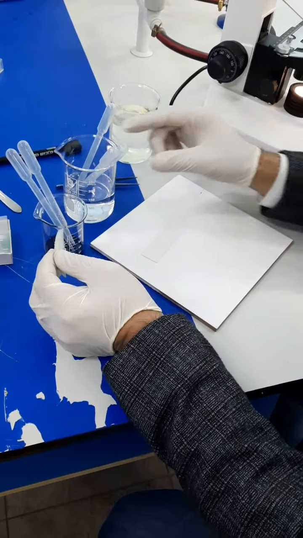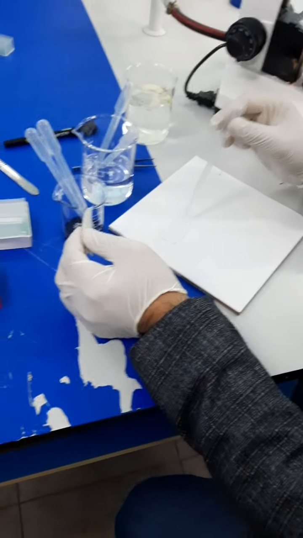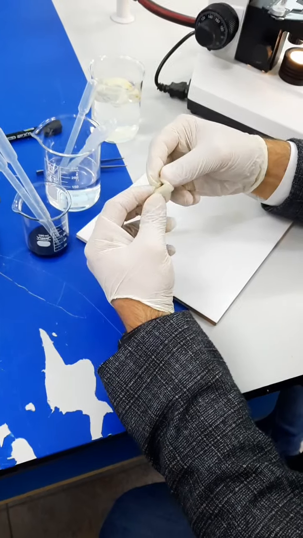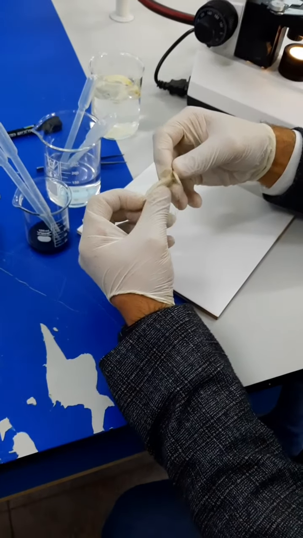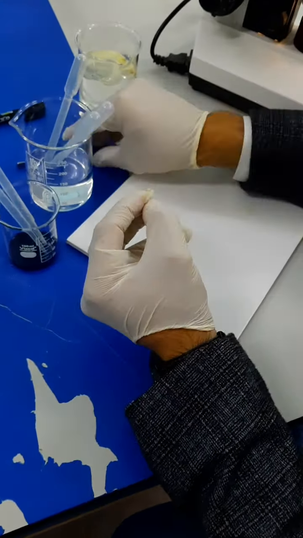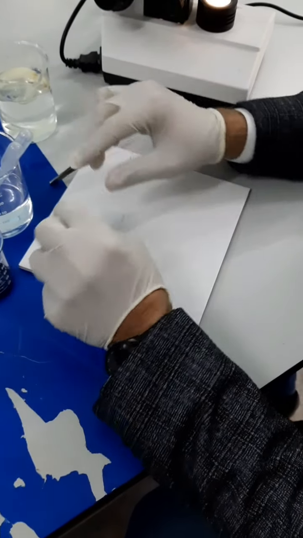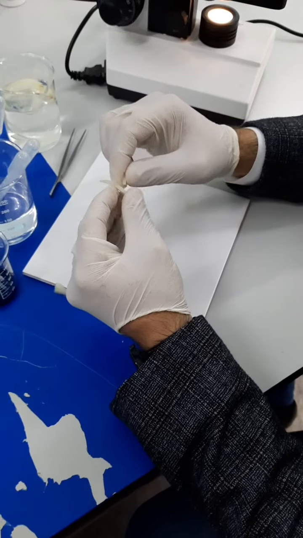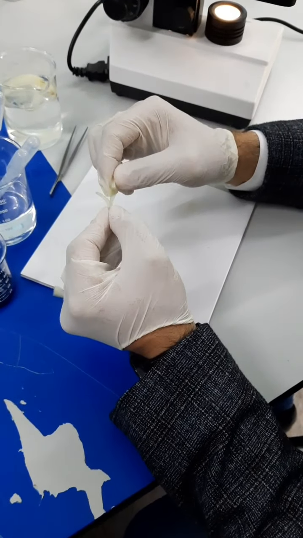Step number one, you need to place only 1 drop of water at the top of your slide. And then you're going to get your epidermal cells. In order to do that, you can crack the onion and then use your forceps to get a piece of the epidermal. This one is small. Sometimes it's going to be hard, sometimes it's not, it depends. So this one is easier.